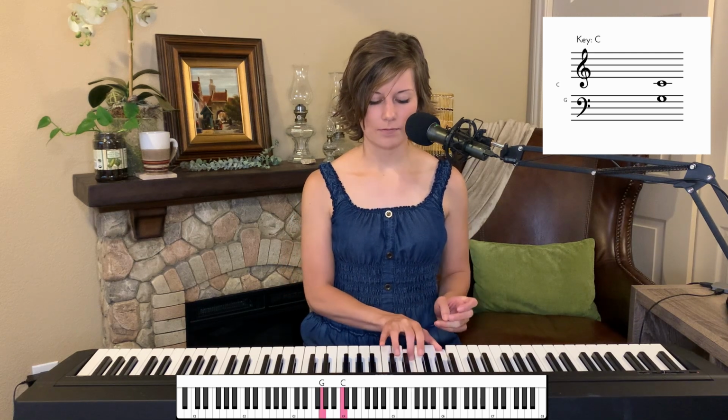Now, how it helps us play by ear is anytime we're playing a song by ear, every melody note is going to be paired with a set of harmony notes. Our harmony notes are determined from those chords. So let's say our song is Amazing Grace. All of these beginning notes from Amazing Grace come from our C inversion.